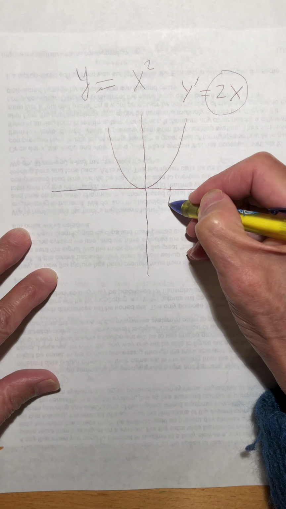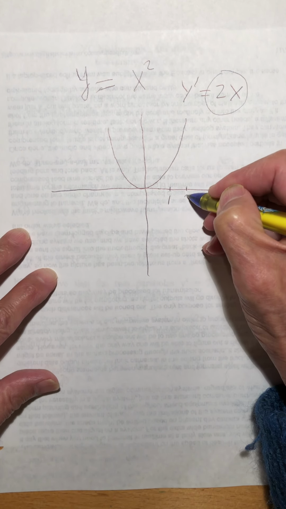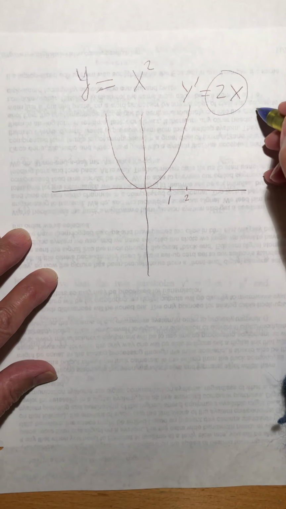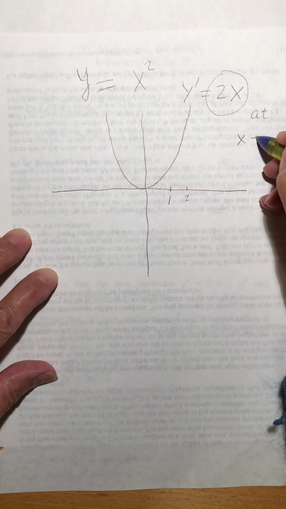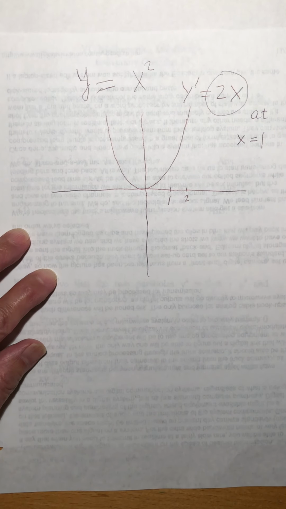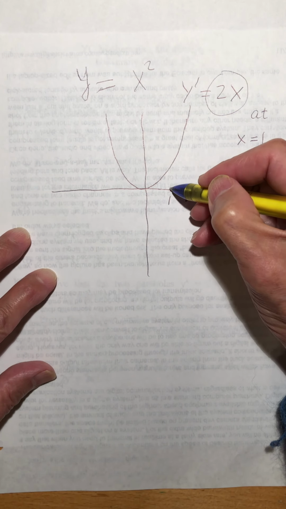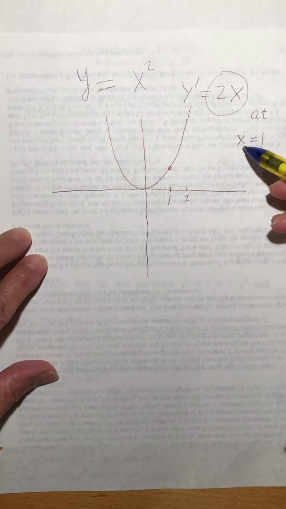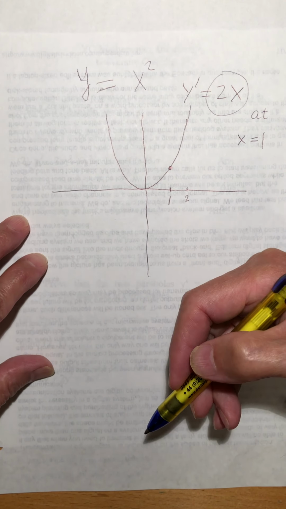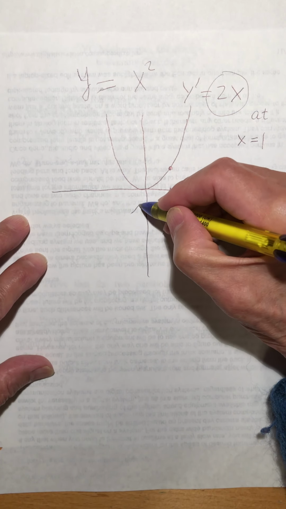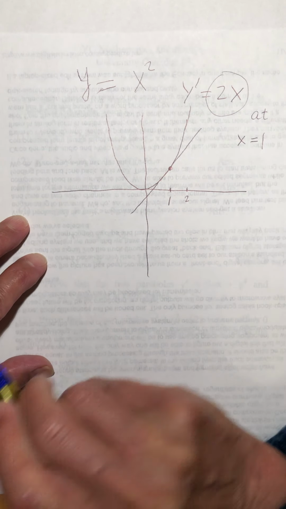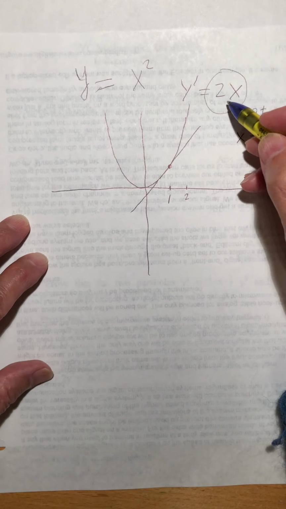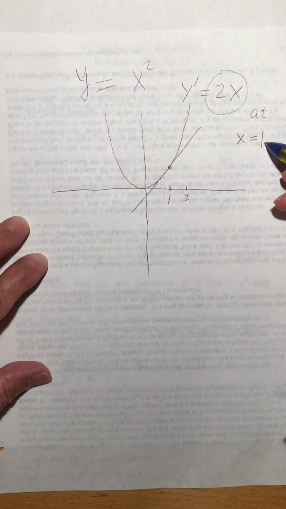So suppose this is 1, suppose this is 2, and if I say at x equals 1, then this should be the point. Where the x value is given, then I have a point, and then I can draw a tangent. This is a tangent. What is the slope of the tangent? The slope of the tangent is 2x, and you have to substitute 1 into it.